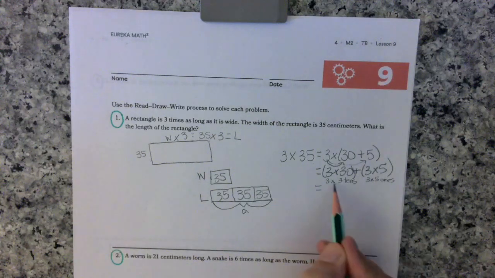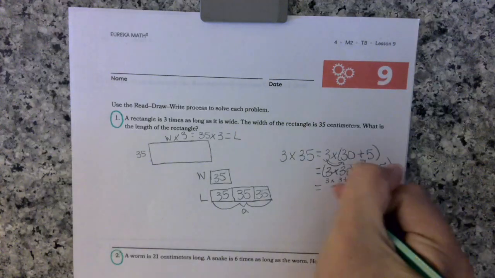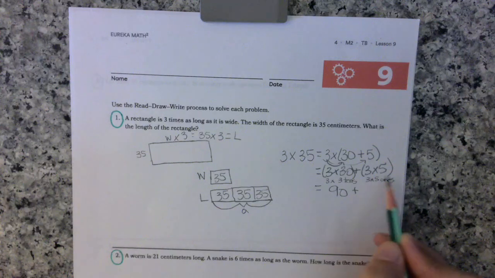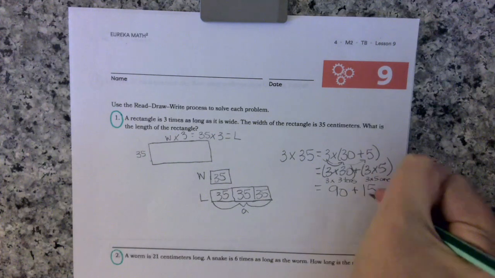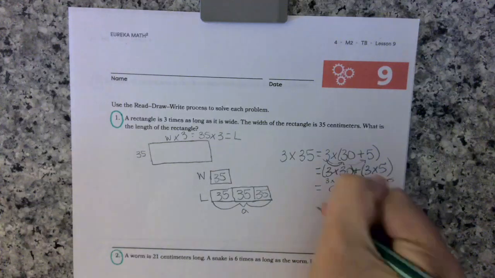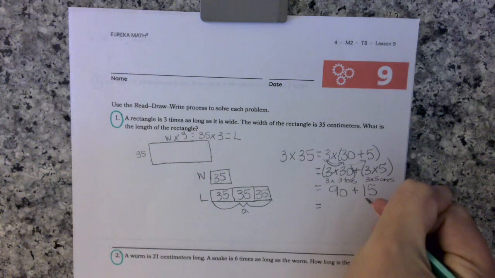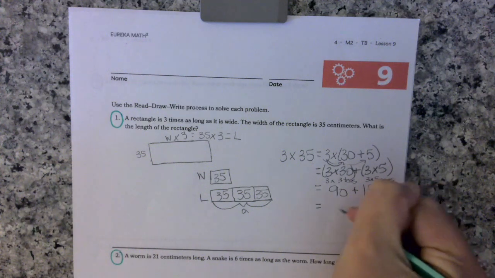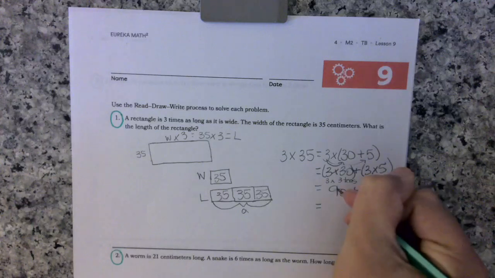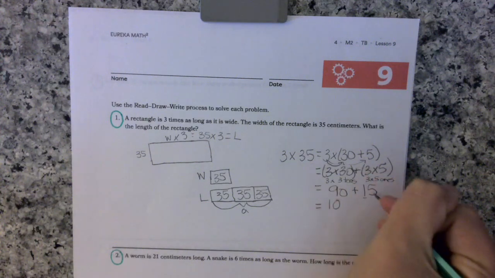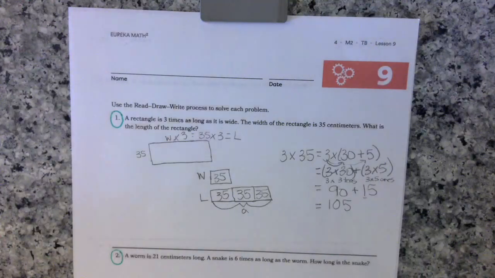And I know 3 times 3 tens would be 9 tens, or 3 times 30 is 90. I know 3 times 5 ones would be 15 ones, or 15. And then I would just simply add those partial products together, 90 plus 15. If I think about that 10 being added with these 9 tens, I know that would be 10 tens, or 100 plus my 5 ones would be 105.